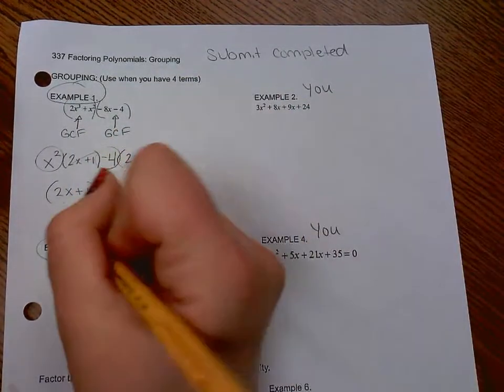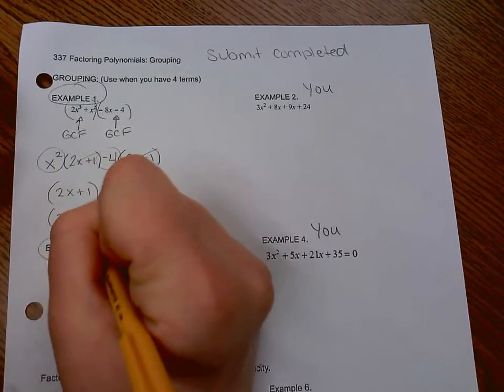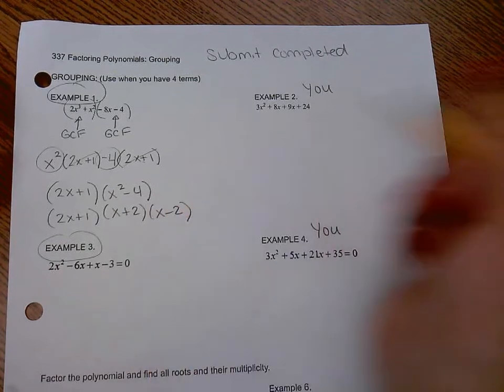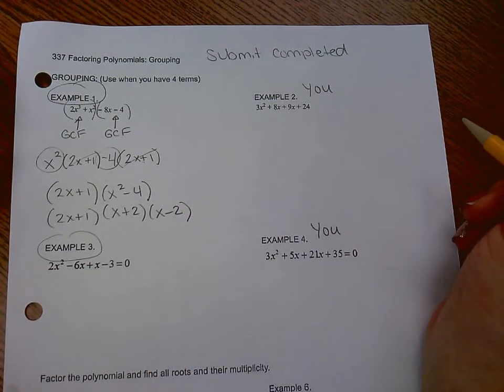Now this can actually be factored one step further because this one is a difference of squares. So my final answer would be 2x plus 1, x plus 2, x minus 1.